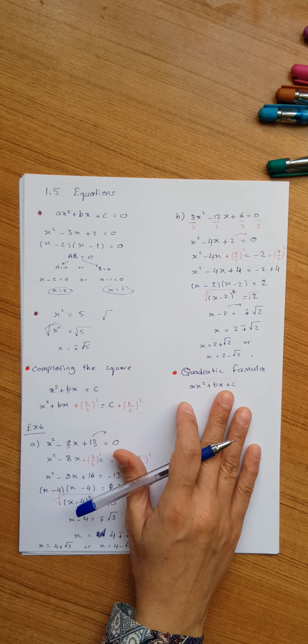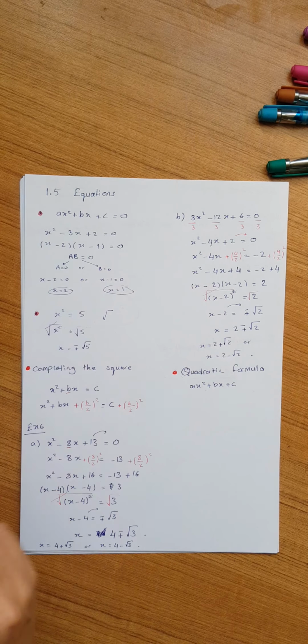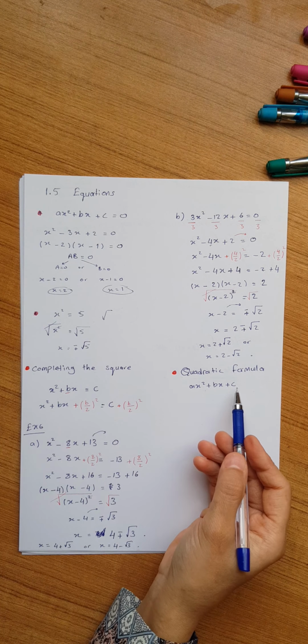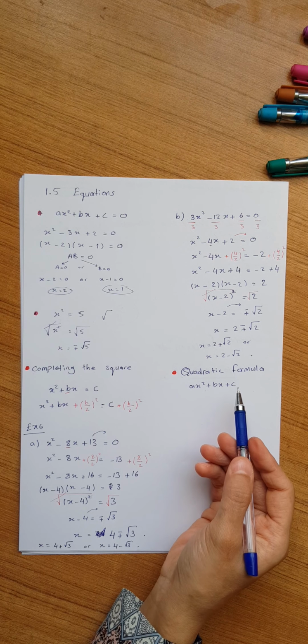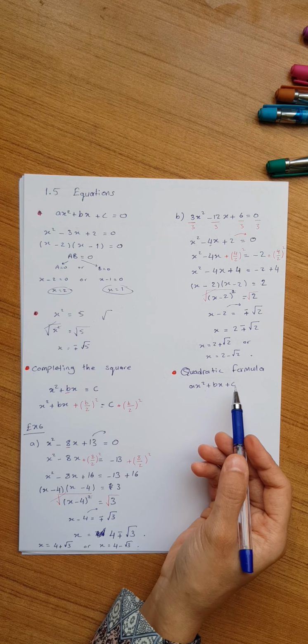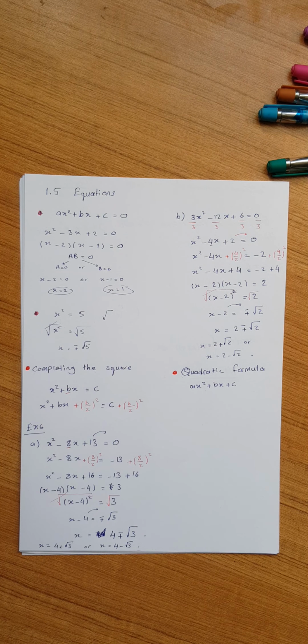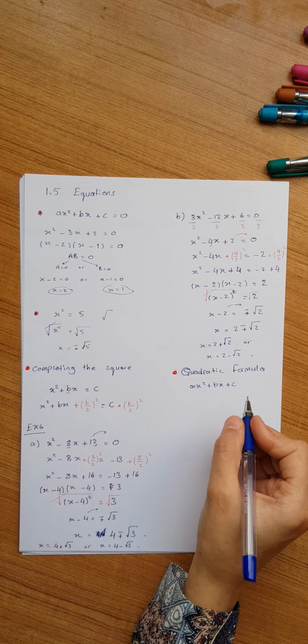This quadratic formula can solve every kind of quadratic equation. It is the general form for finding the solution for quadratic equations. Those two are special cases, and this one is another way of solving a quadratic equation.